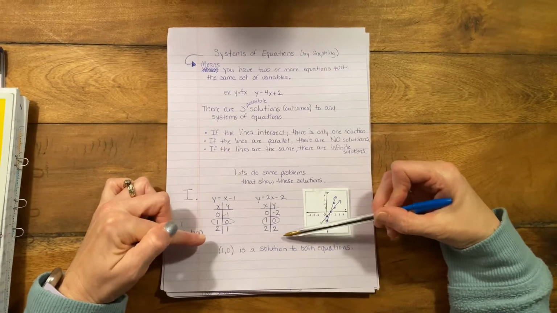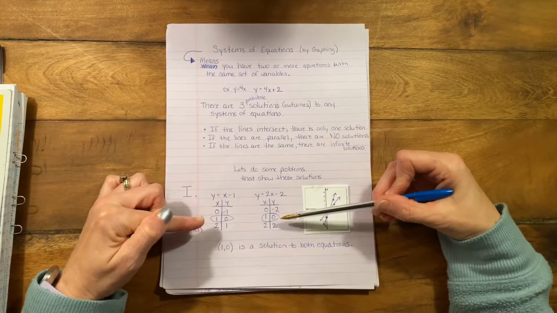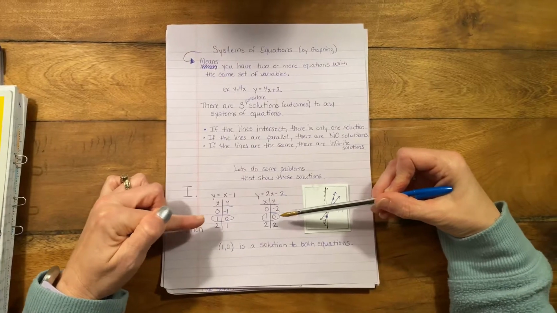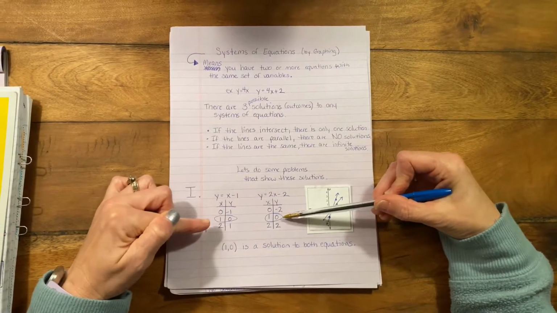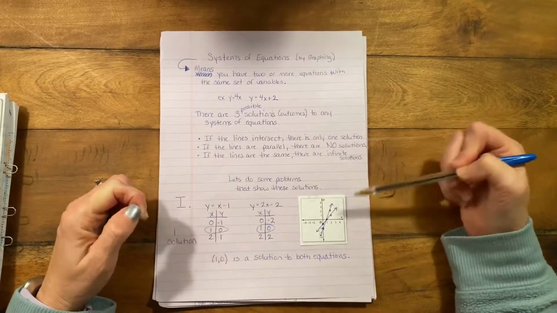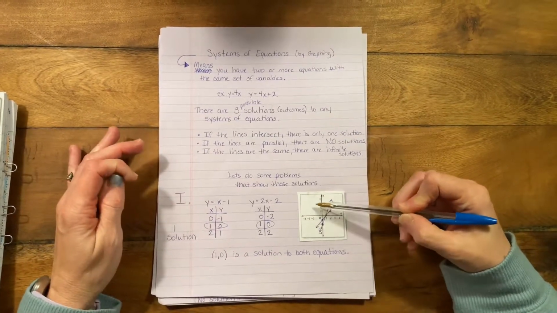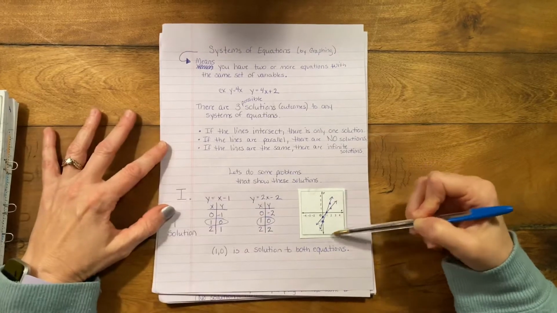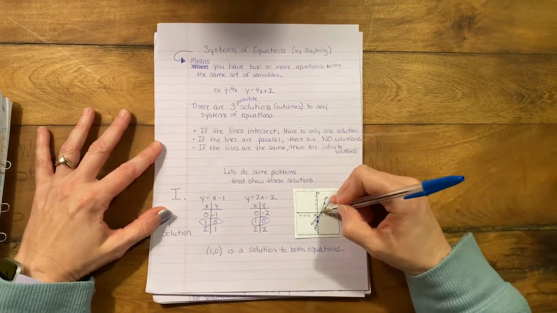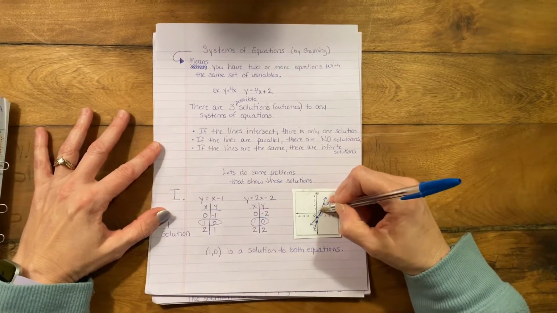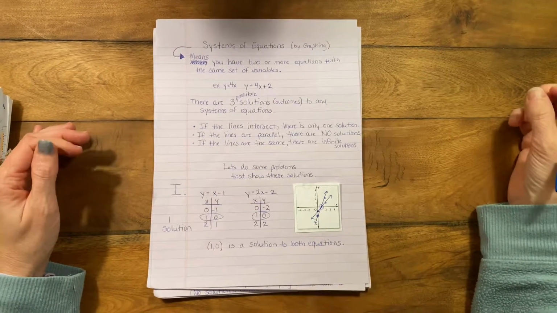As I worked through them, I found that they do have one point in which the lines would cross. They intersect. And so I would graph it after I had explained the problem with them, and then they can see that right here is the one solution for both equations.